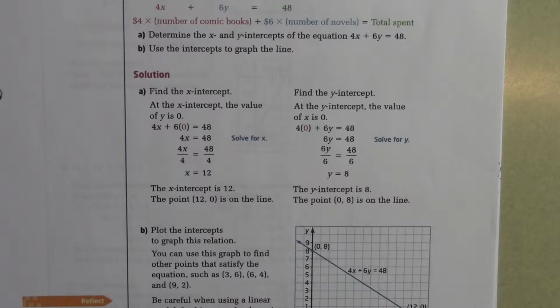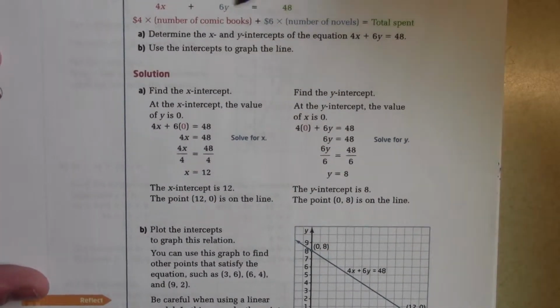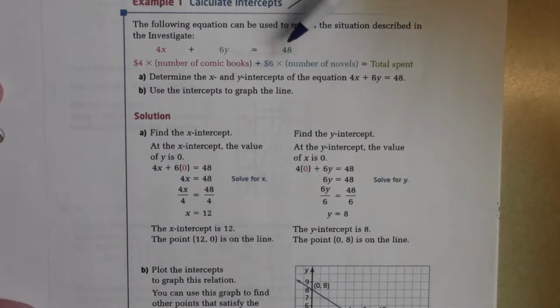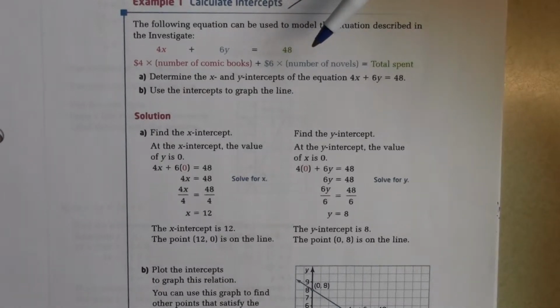Yeah, right away we knew the comics were 4 and the novels were 6, so we were able to create this equation pretty much immediately. Okay? We didn't have to go and find the slope on the graph and figure out what m was and do all that. We just put it down right away. Okay?